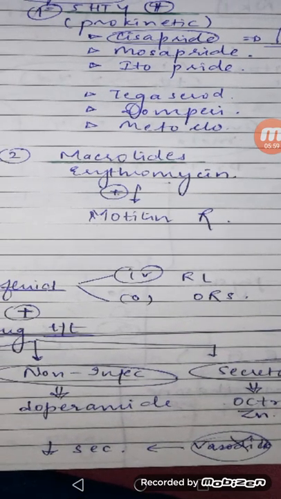Okay, now coming to macrolides. In macrolides, we have erythromycin. This activates the gut motility and causes diarrhea. So it is activating the motilin receptor.